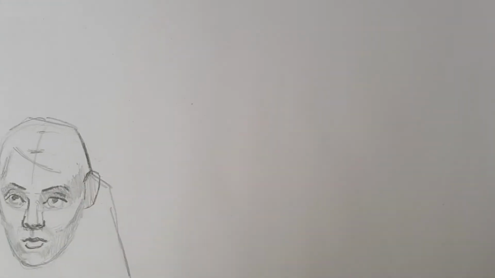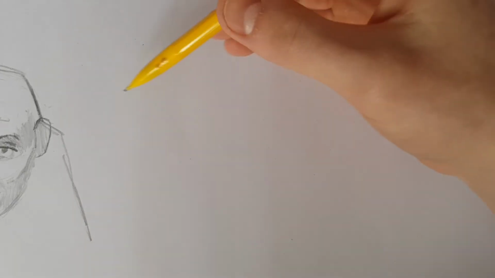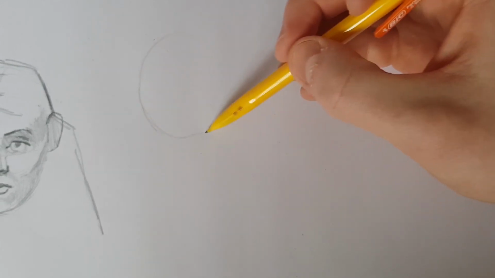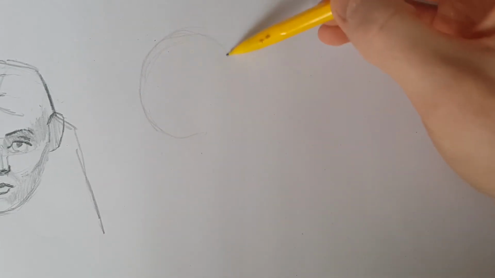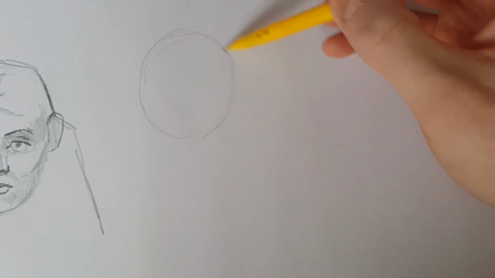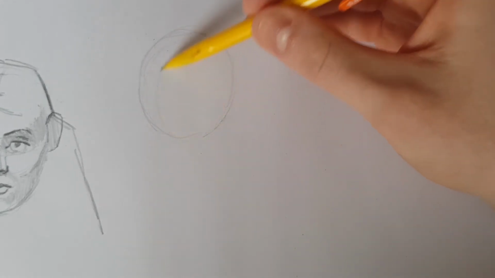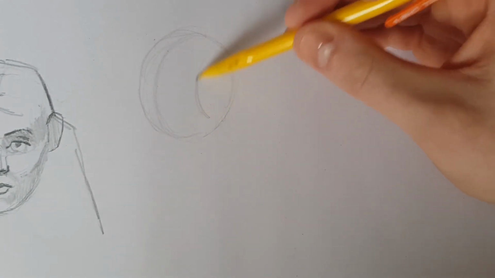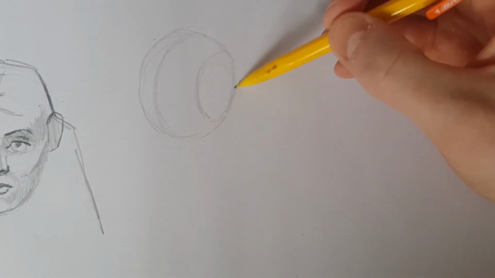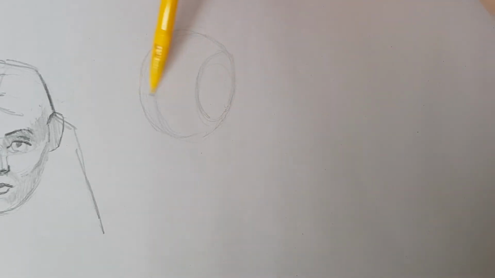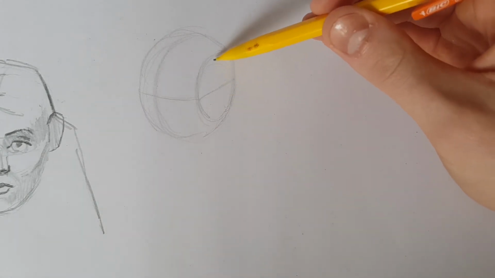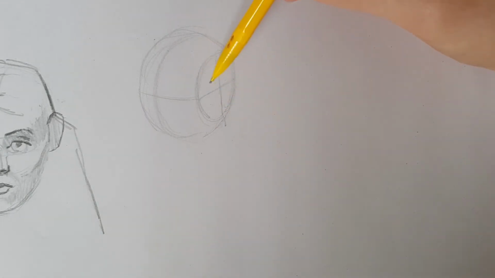I'll do another couple of examples and then that should be it for today. Do a more difficult one. Try not to go too quick.